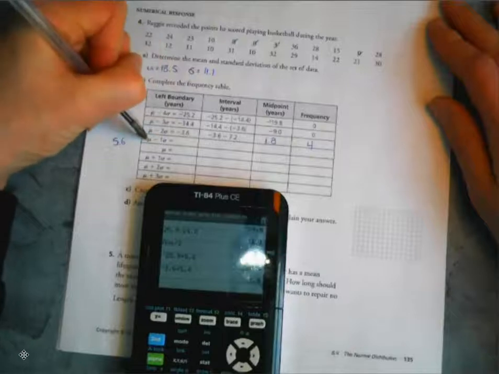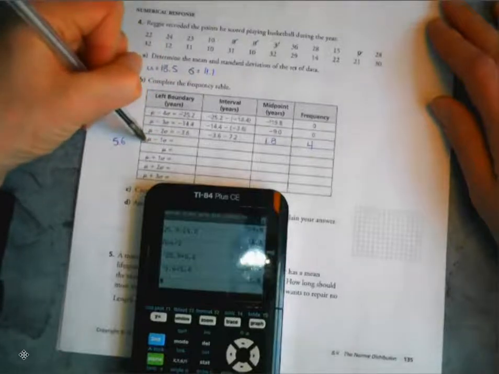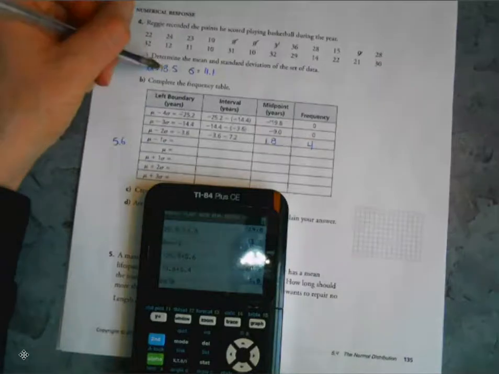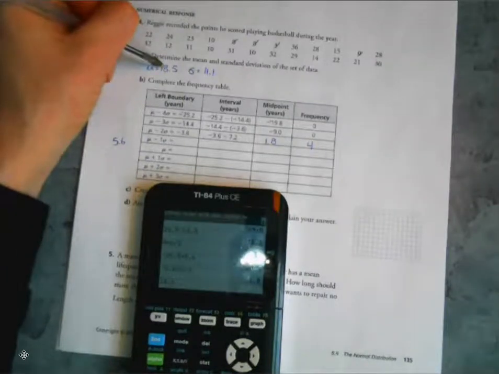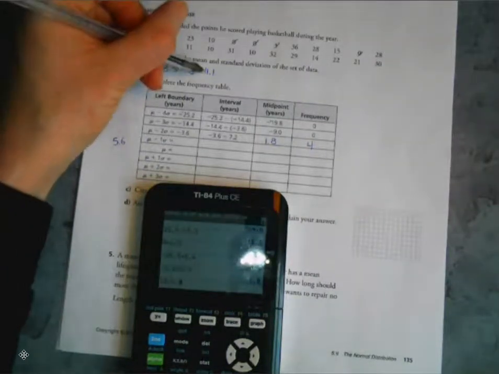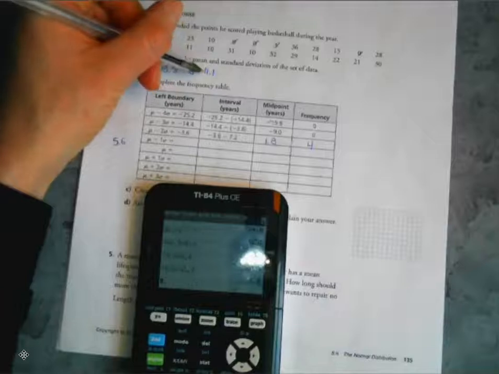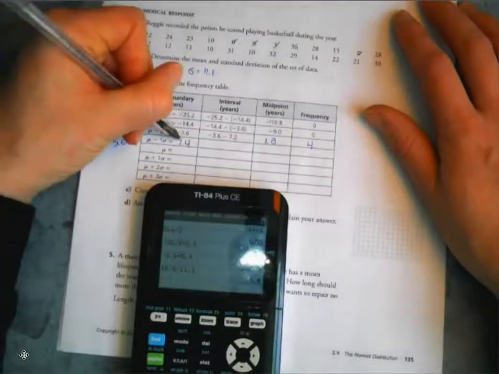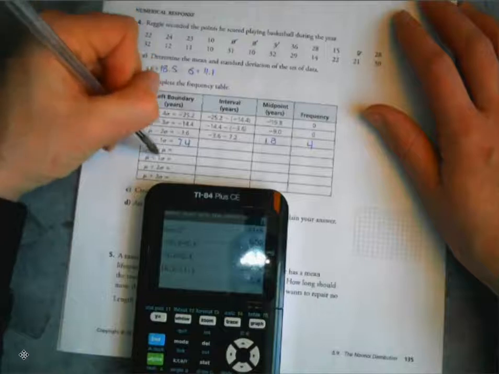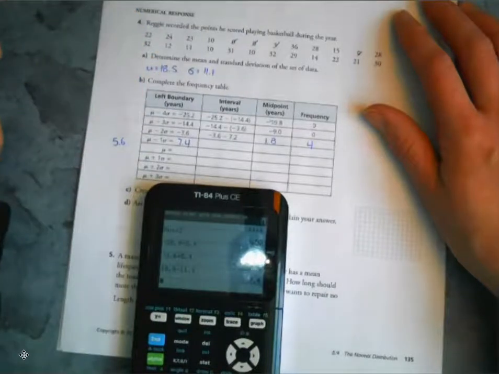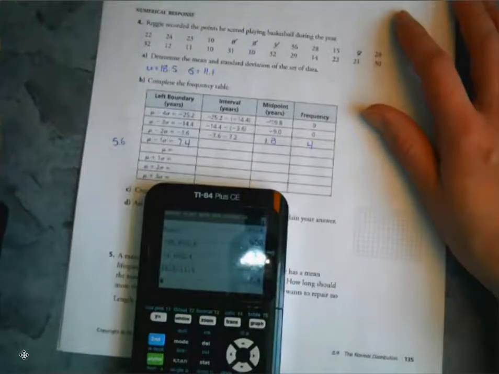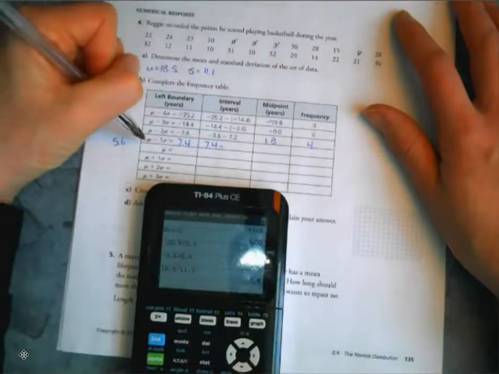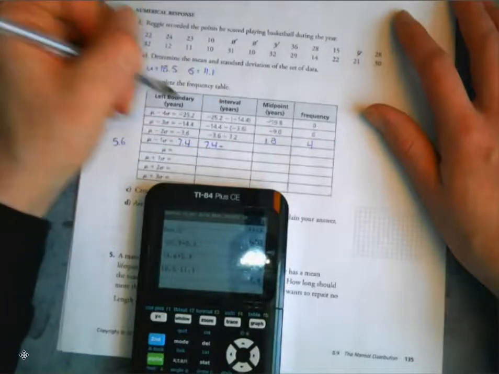Then here, this row, we have to do the full calculation. So we would do the mean minus 1 standard deviation. So I'd do 18.5 is the mean we calculated, minus 1 standard deviation is 11.1. So that gives me 7.4. And my range is going to go from 7.4, which is the minus 1 standard deviation, up to my average, or up to my mean. So it would be 7.4 to 18.5.